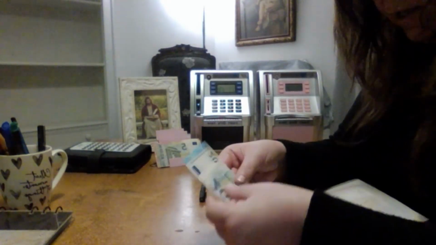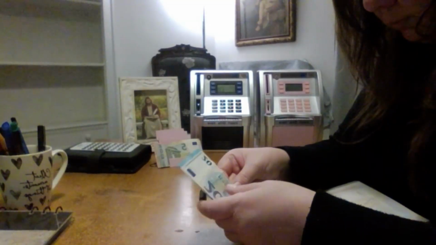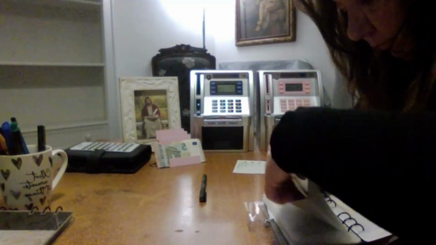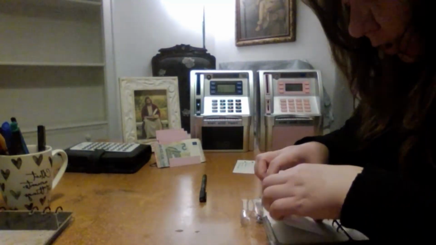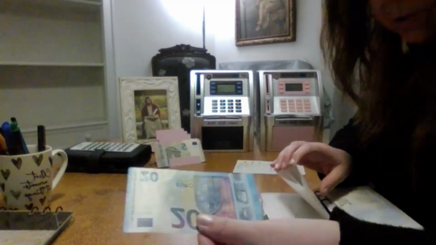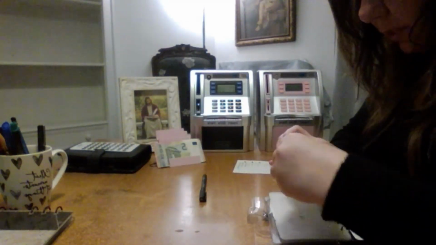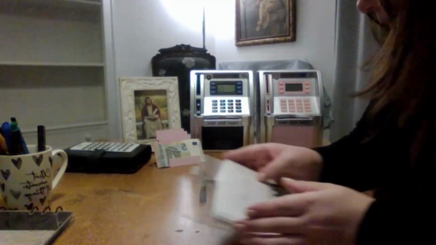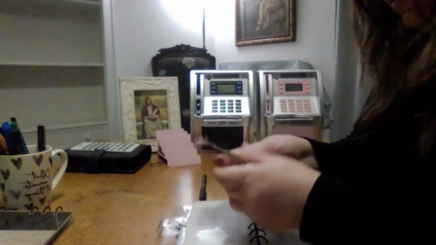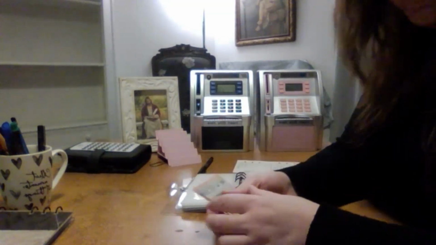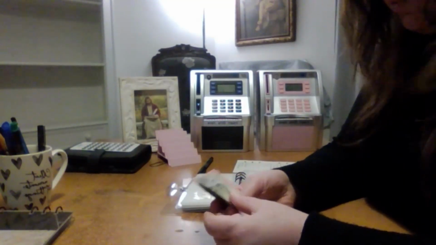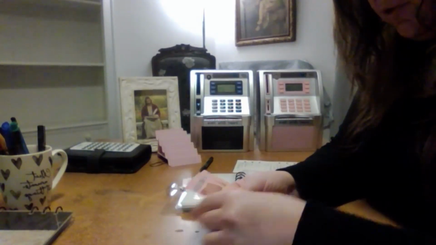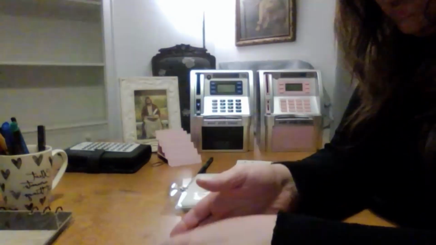And travel has 40. Coffee, so food for work has 20. Okay, and then we now go to the personal envelopes in the work binder, which is 5, 10, 20, 30, 40, 50, 60.